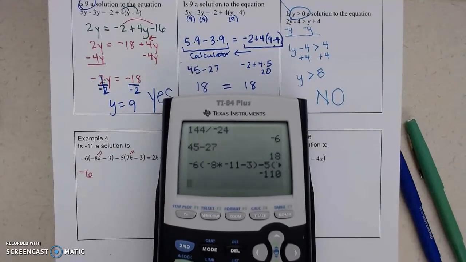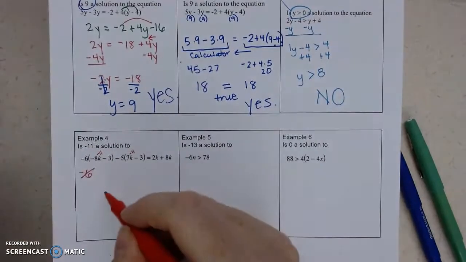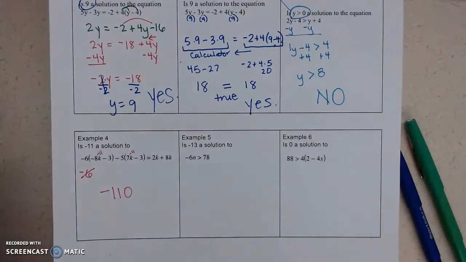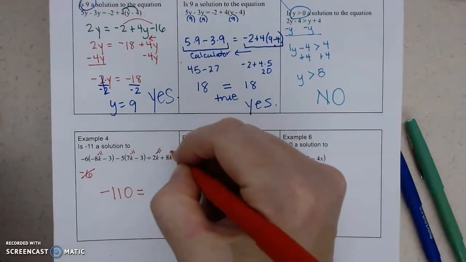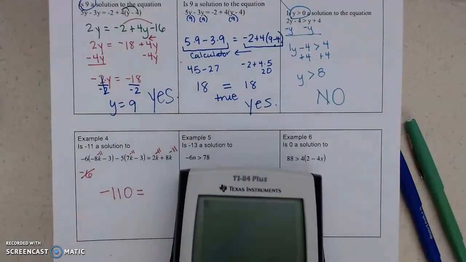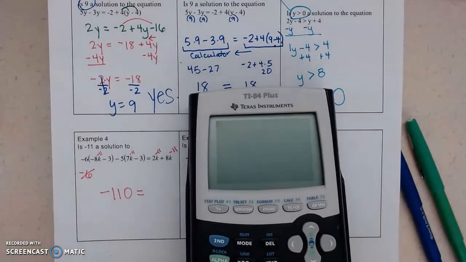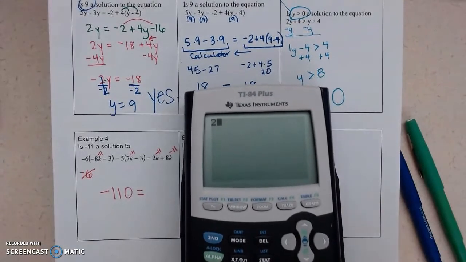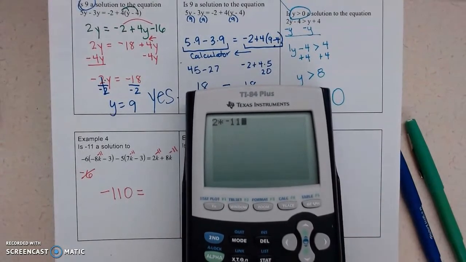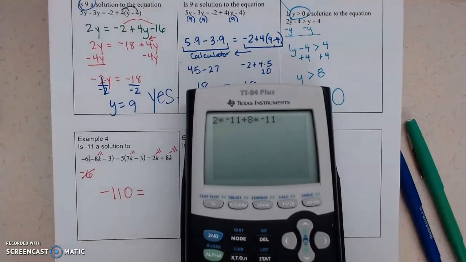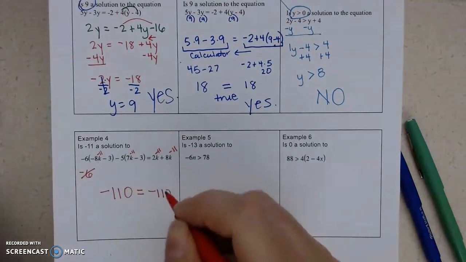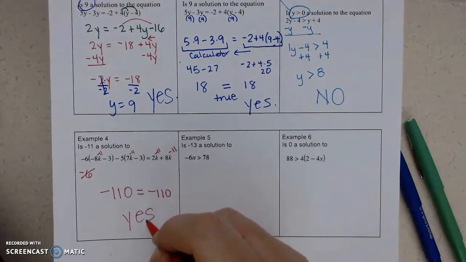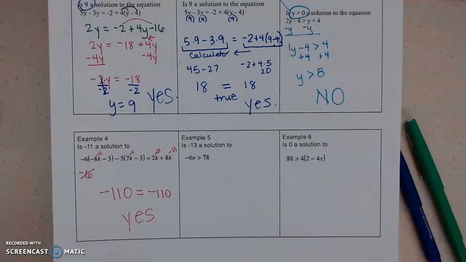And I got negative 110. On the right side, I'm going to substitute negative 11. So we get 2 times negative 11 plus 8 times negative 11. And that is true, so that was the correct solution.